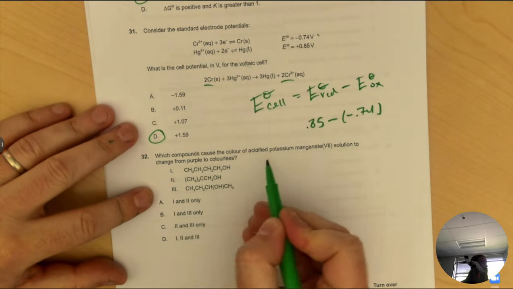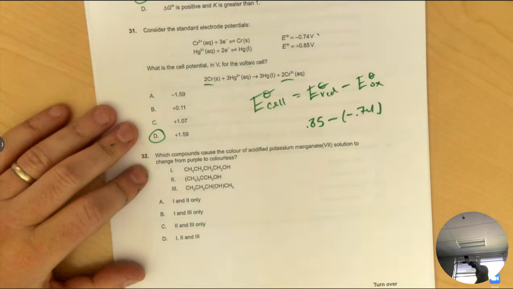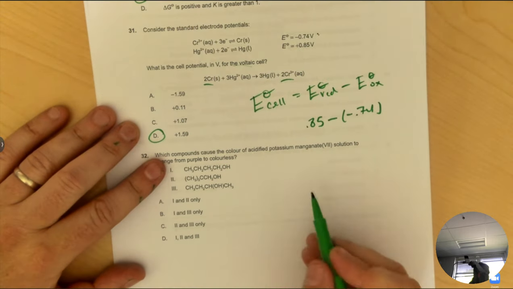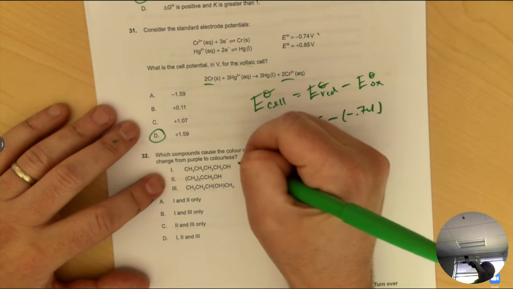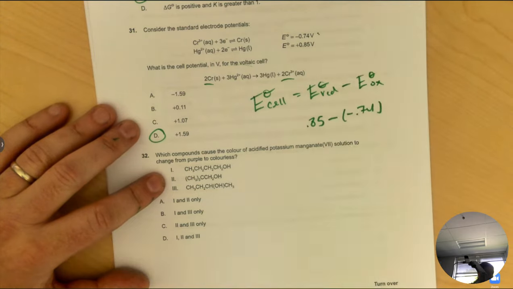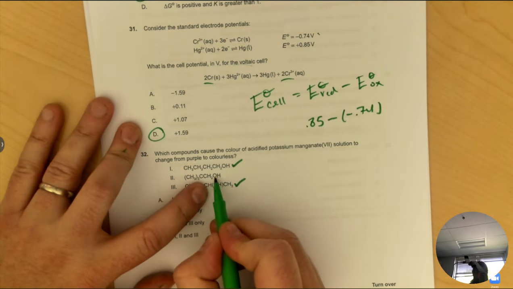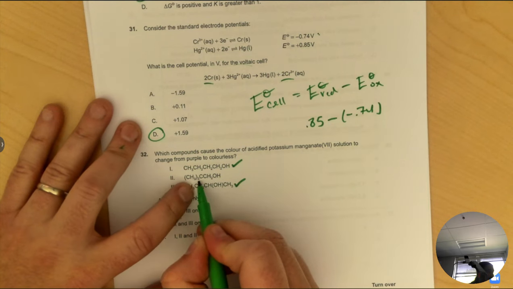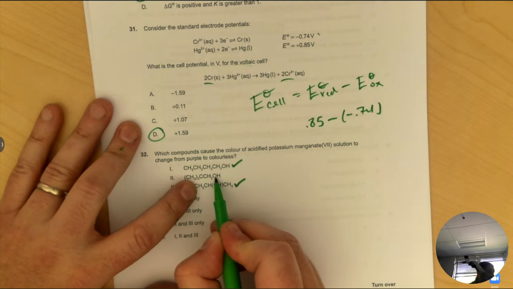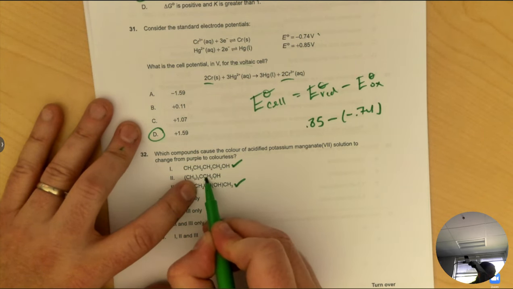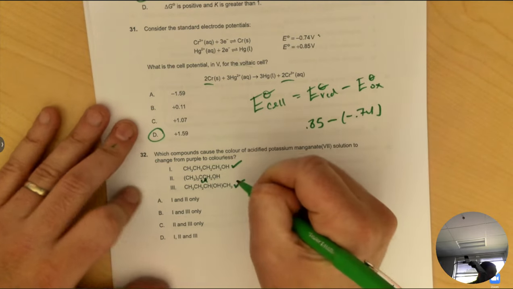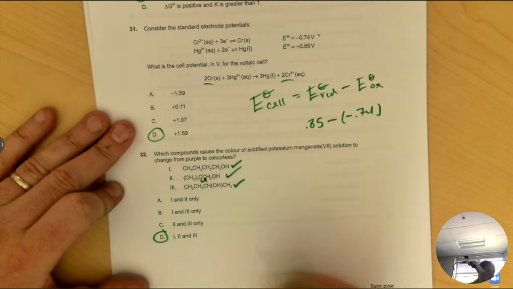Which compounds cause the color of acidified potassium manganate(VII) solution to change from purple to colorless? That means which alcohol could be oxidized? Primary and secondary, yes. Tertiary, no. So there we got our primary, there we got our secondary. Now, if you look at this one, you may be tempted to think it's tertiary, but this hydroxyl group is bonded to a carbon that is bonded to only 1 other carbon, so it's also primary. So D, all will change the color.